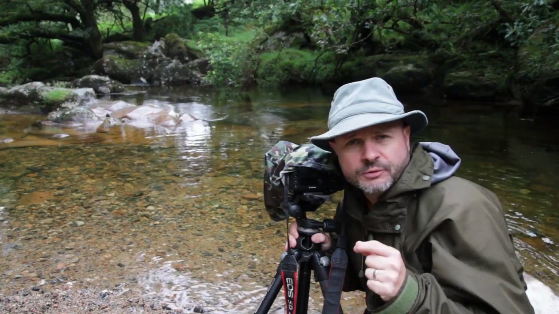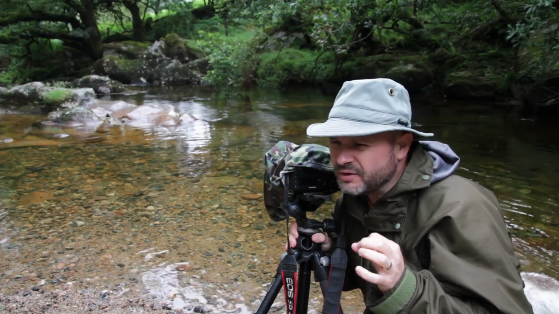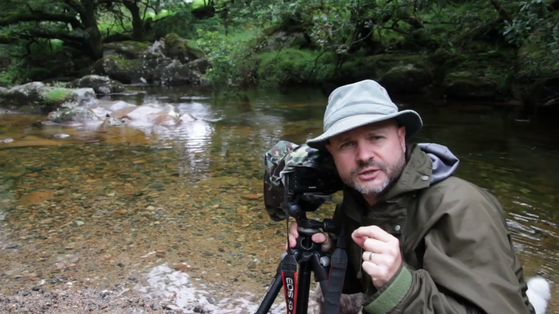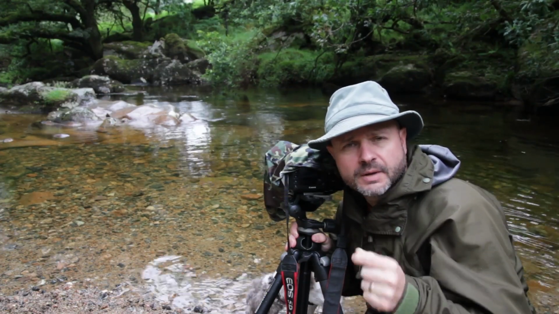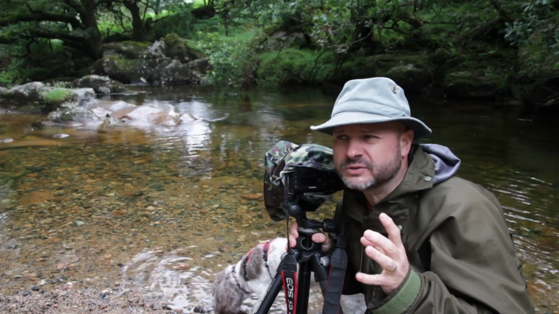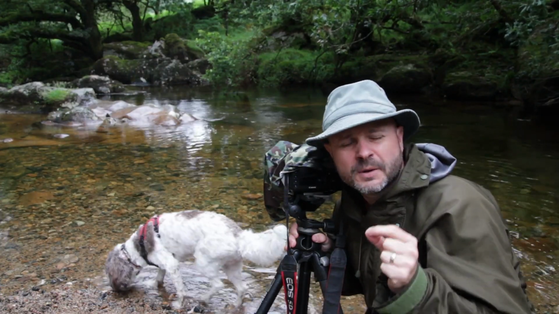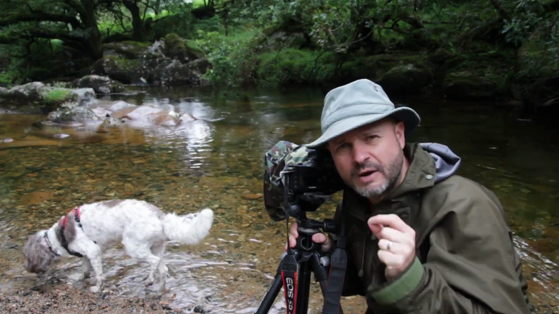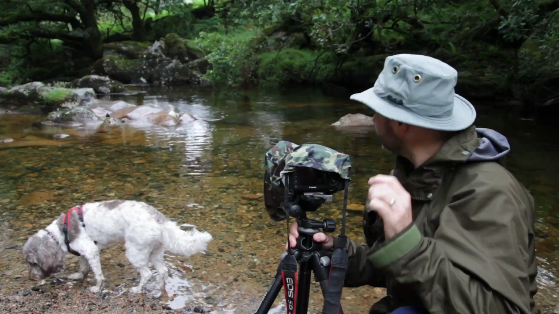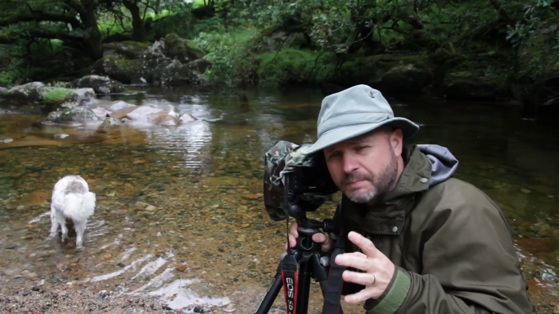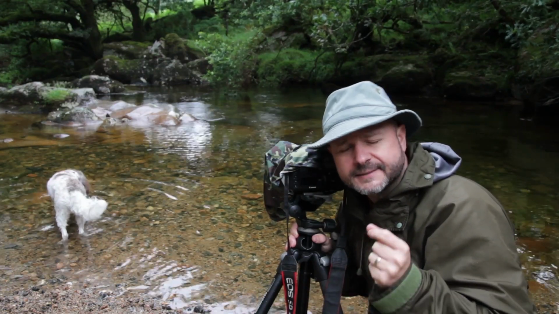So spot metering uses the center, maybe say 3% of the viewfinder image to take your meter reading from. Partial metering might use 10, 12%, something like that. It depends on your camera manufacturer, but it's around those sort of figures. So in this case, I'm going to be using the partial metering. I'm not going to bother with spot because I don't need it.